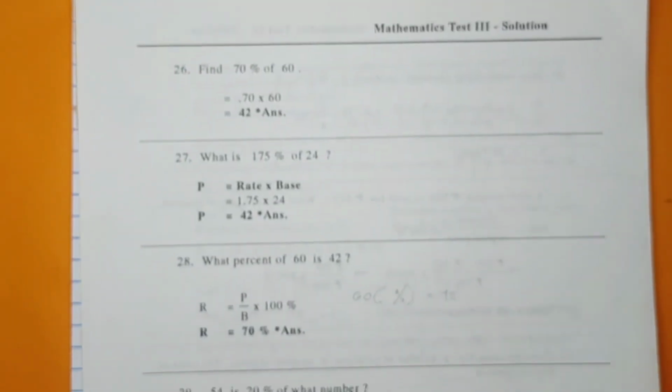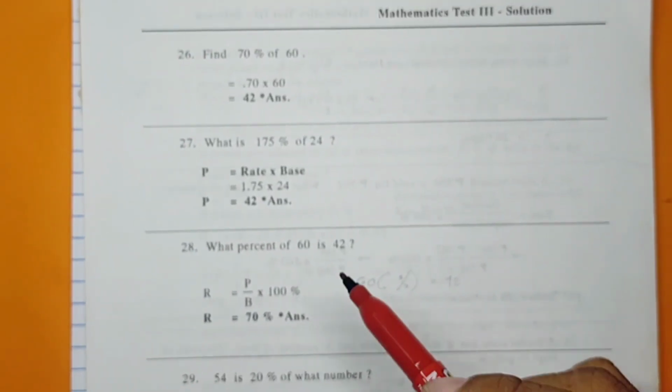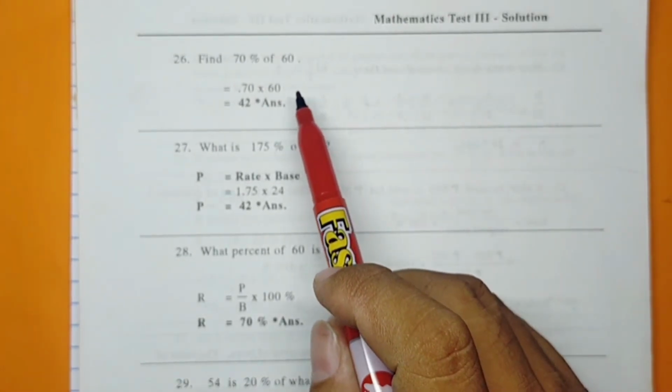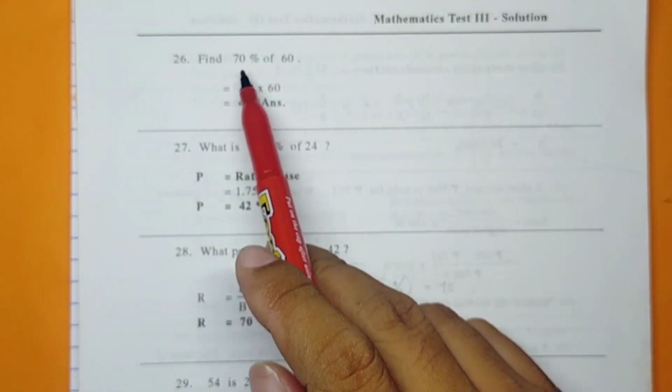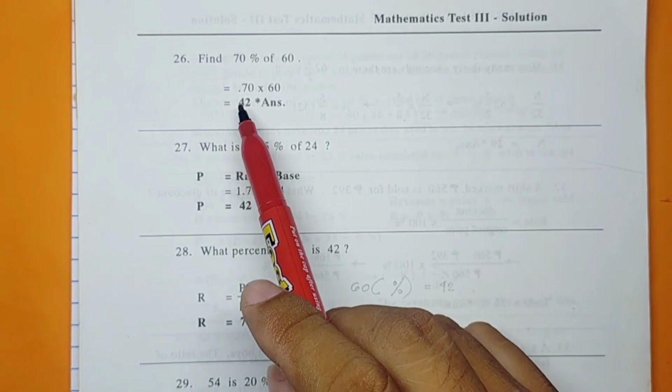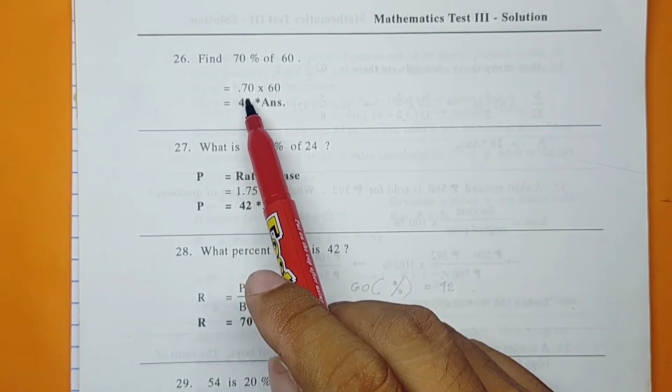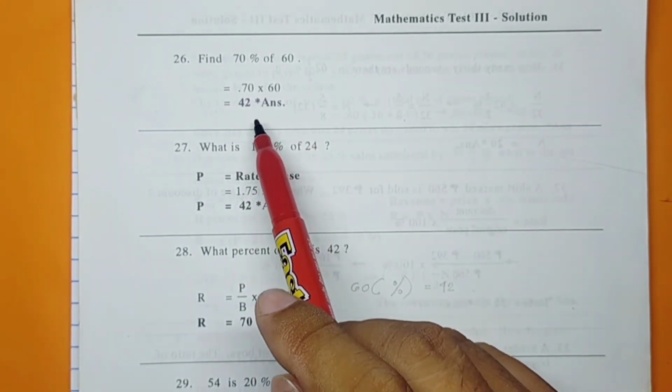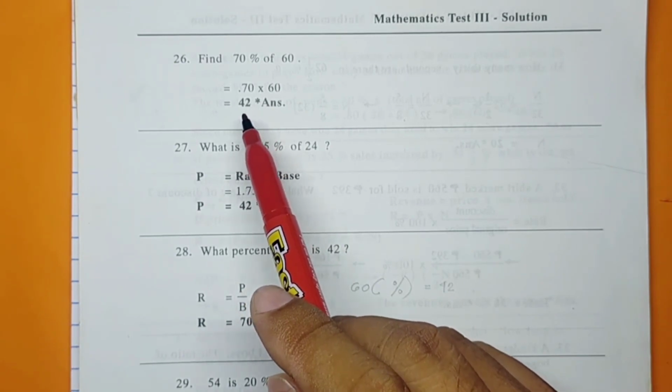So in here, find 70% of 60. So again, 70% is 70 divided by 100. So the result will be 0.70 times 60. So final answer is 42.